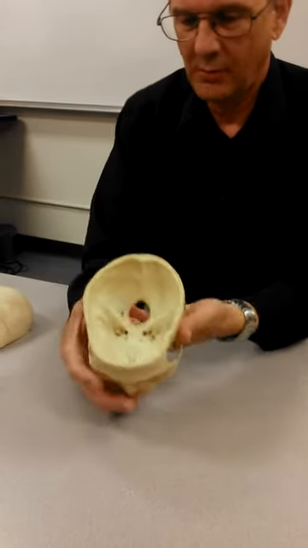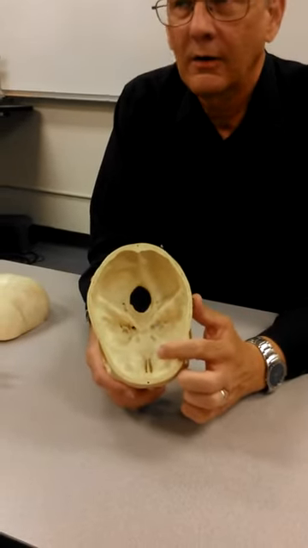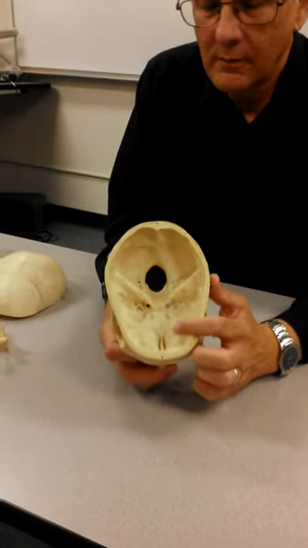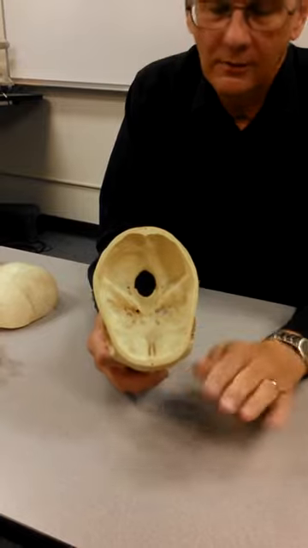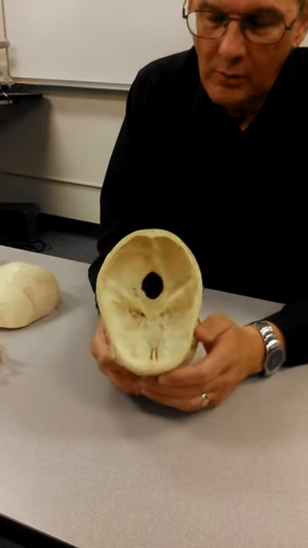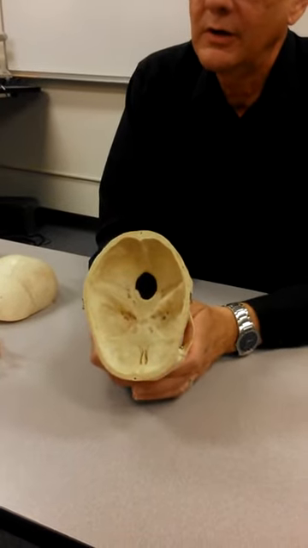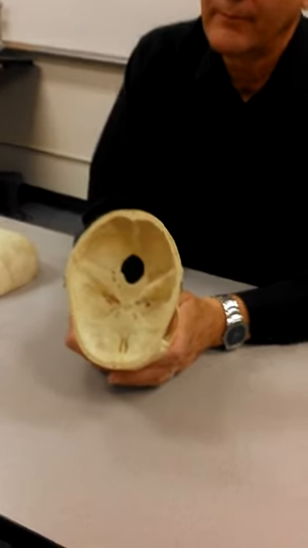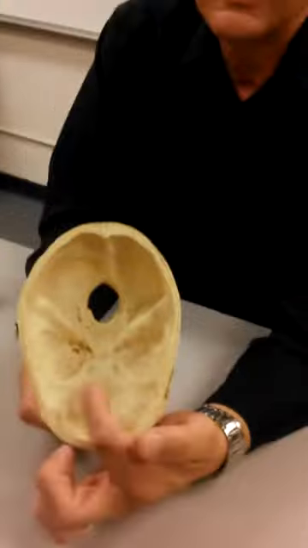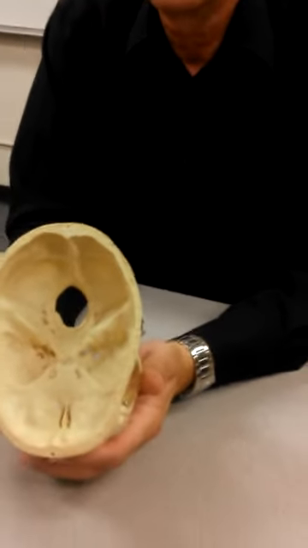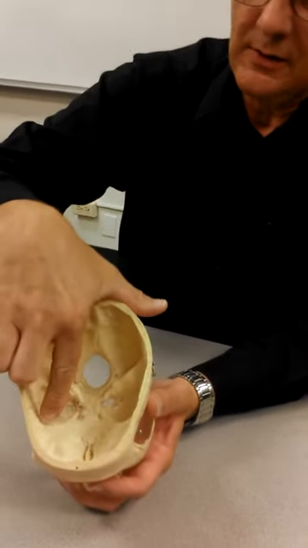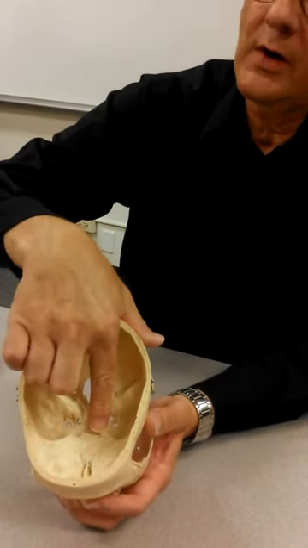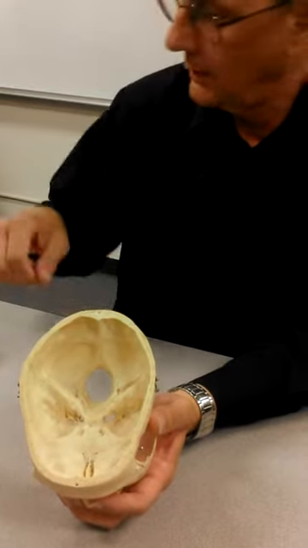has a horizontal plate in the anterior fossa of the cranium. That plate is horizontal with a lot of holes, and it's called the cribriform plate. Okay. So that's the cribriform plate of the ethmoid, and it's in the anterior fossa. So the posterior margin of the anterior fossa is this edge of the lesser wing of the sphenoid. Okay.